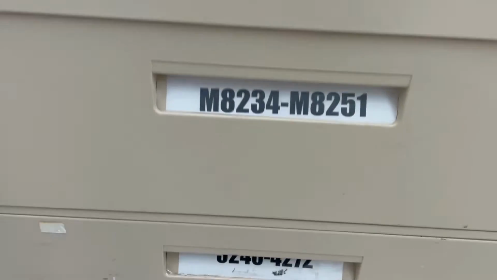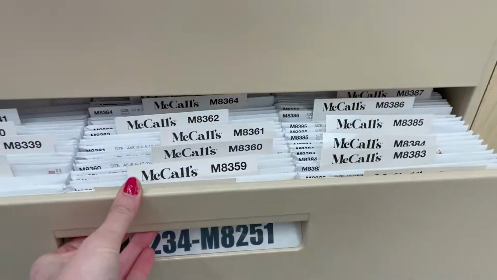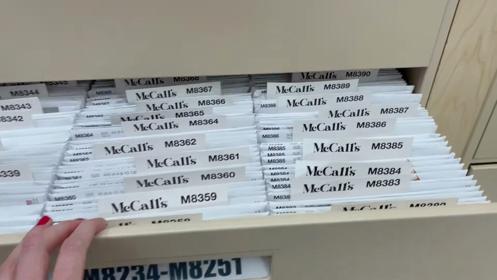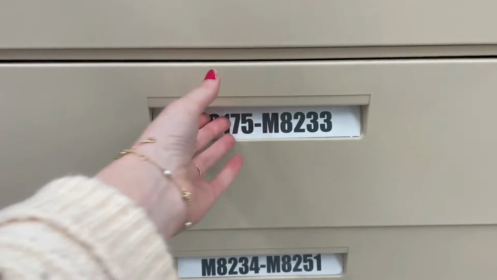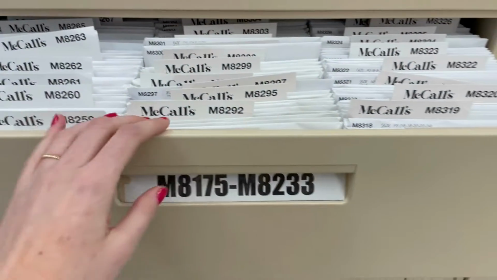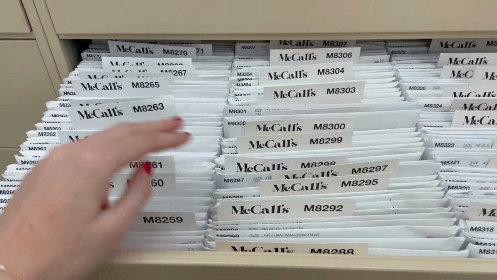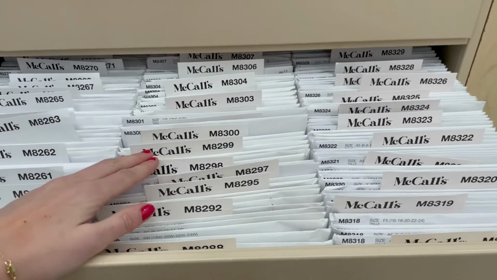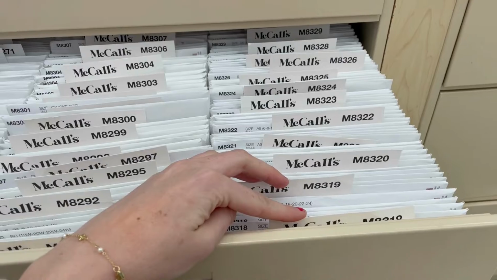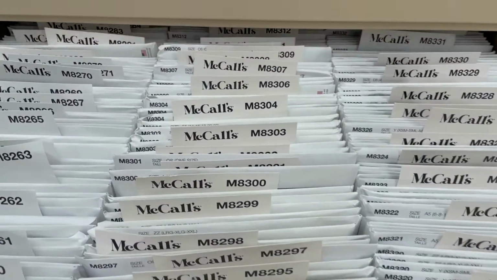After you have your pattern number, you are then going to open the drawer that your pattern number falls into. Now, sometimes those drawers might not actually have your pattern number in them, so you might have to check a different drawer to make sure that you have the right number range, but then you're just going to look through all of the labels and find the correct pattern number that is in reference to your pattern in the catalog.